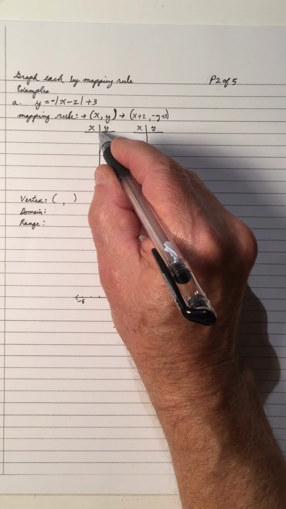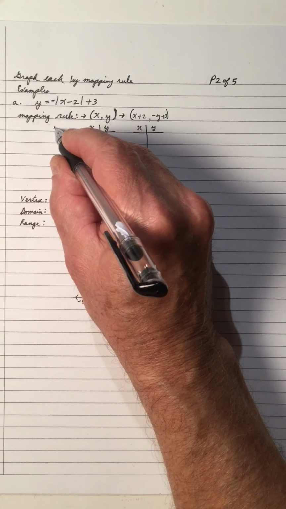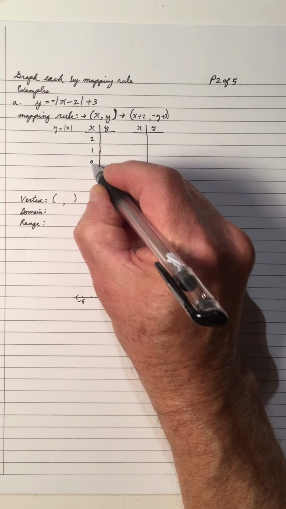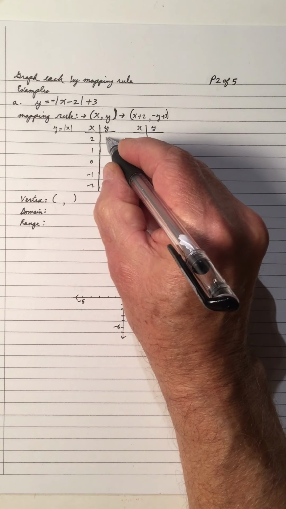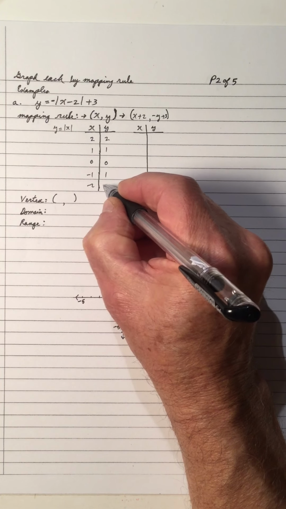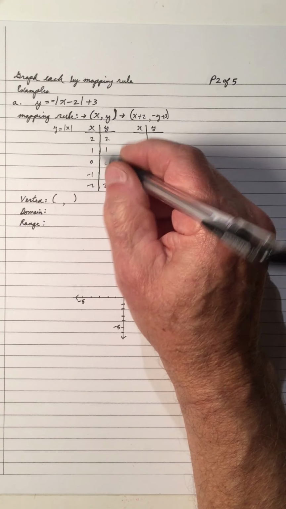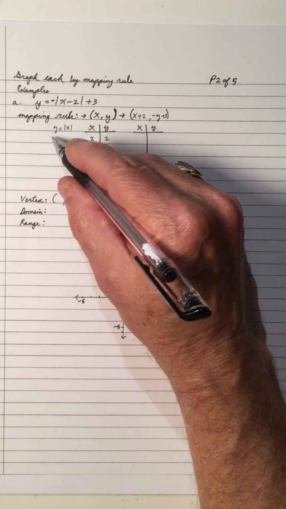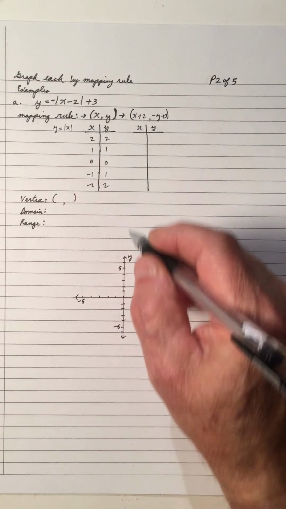So this is the equation y equals the absolute value of x. So that's 2, 1, 0, negative 1, negative 2. Absolute value is 2, 1, 0, 1, 2. We broke this table of values down over and over. So we're going to graph this basic equation.